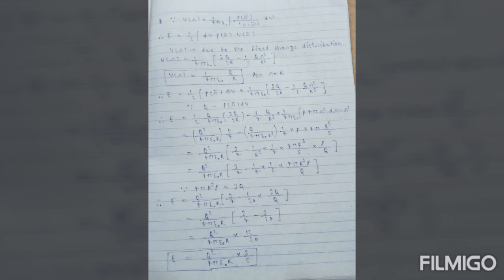and therefore the energy I get is q square over 4 pi epsilon 0 r, 3/4 minus 1 over 20 times 3 over q over q. This q cancels, and you get q square over 4 pi epsilon 0 r, 3/4 minus 3 over 20.